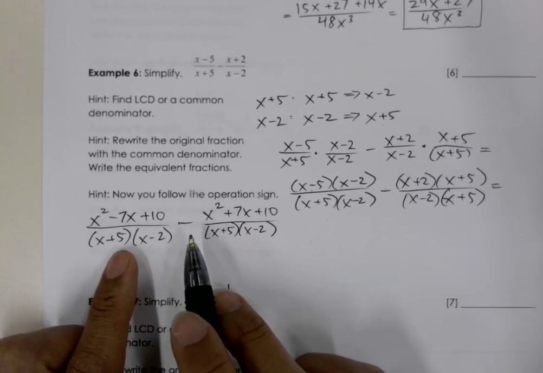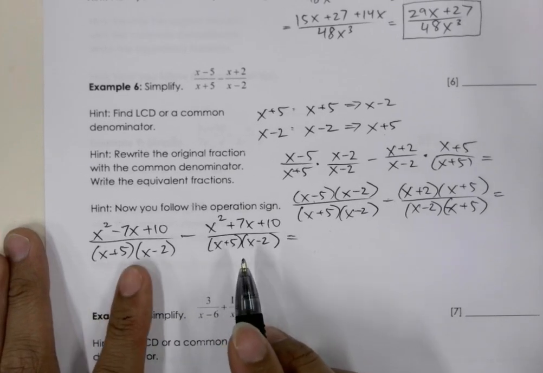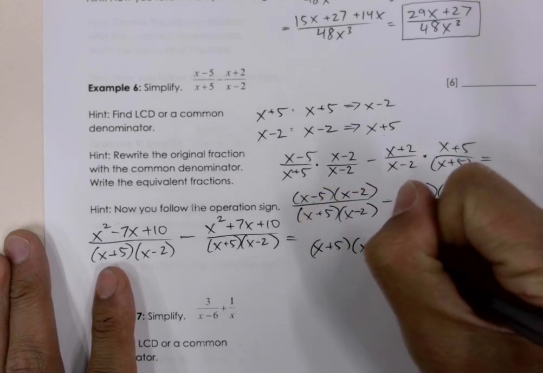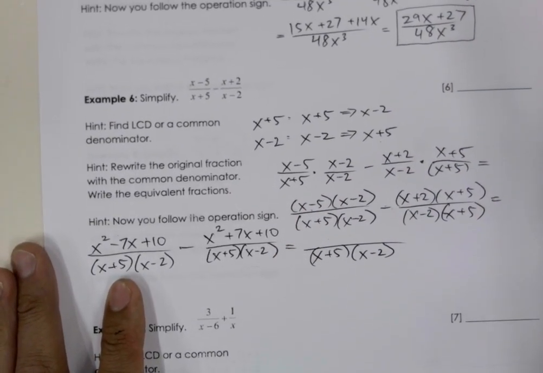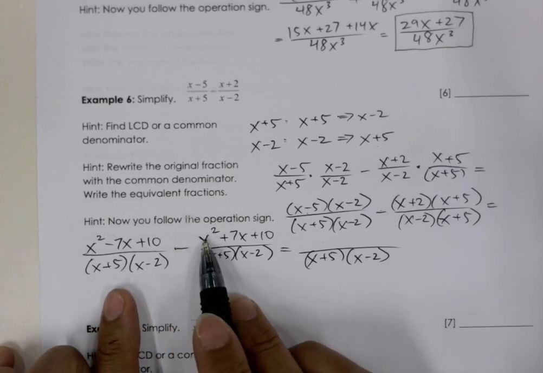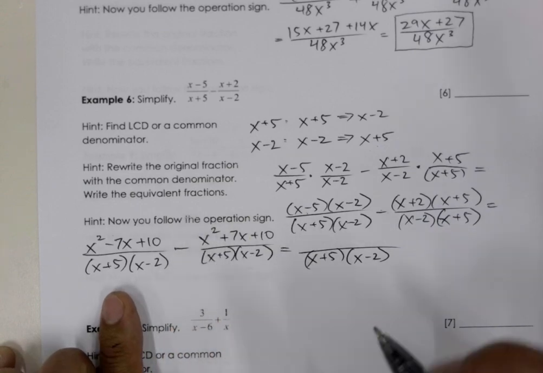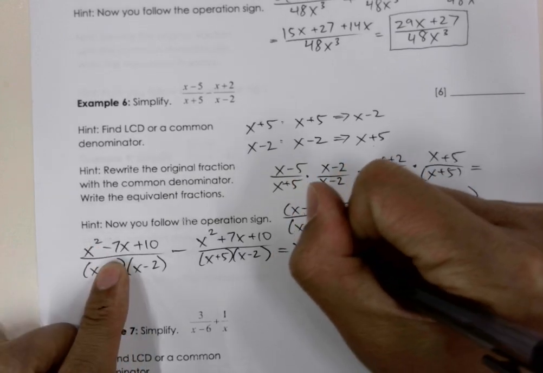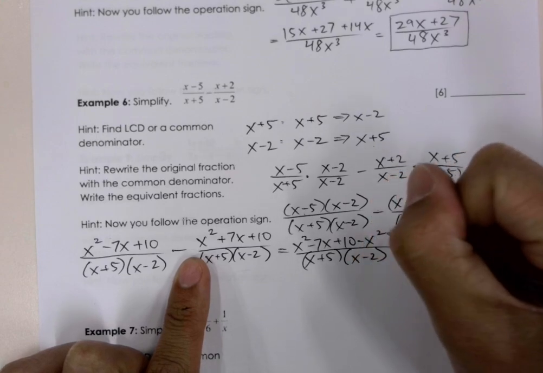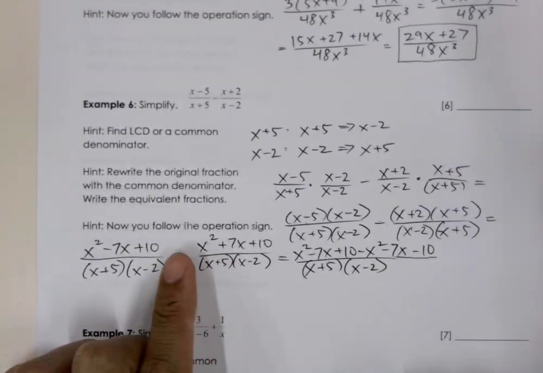Alright, so now we can subtract, right? So let's go ahead and do that. The denominator is going to stay the same, right? Now we have the same denominator, so it's going to be x plus 5 times x minus 2. And then in the numerator, well, we know this negative sign distributes. So let's rewrite everything. It's going to be x squared minus 7x plus 10 minus x squared minus 7x minus 10, because that negative sign distributes.